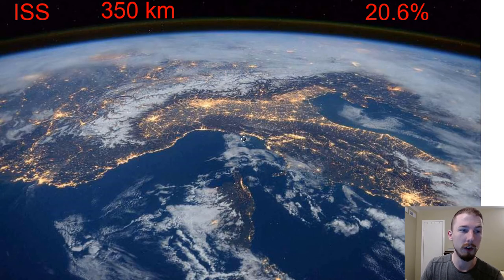So here's another photo from the International Space Station. Again, all you can see is about the width of the Gulf of Mexico, or twice the width of Texas, but you've got a lot of clouds, so that doesn't really help. In fact, we can only see about 20.6% of half of the Earth, because we would only be able to see half the Earth at any point in space, and so we can only see 20.6% of half of the Earth's surface, which is pretty cool.